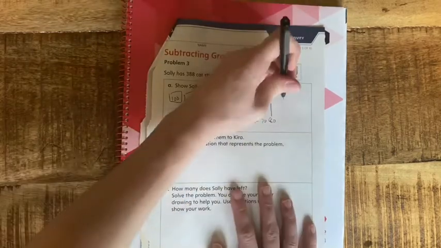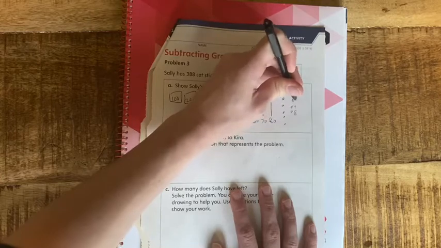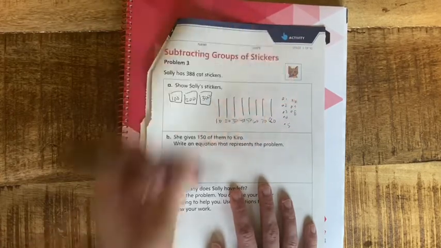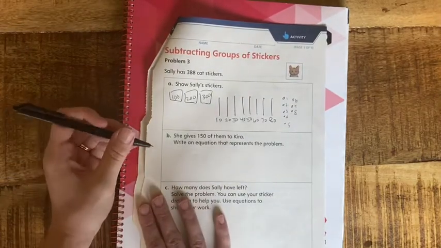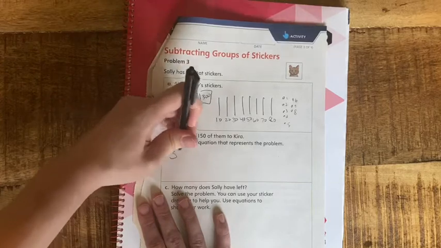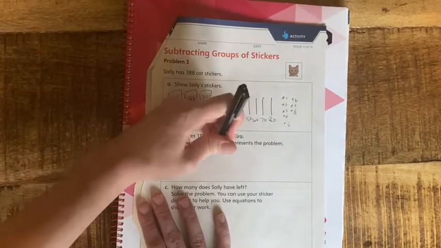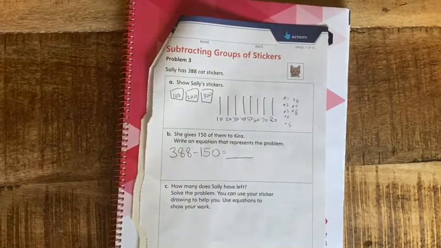And 8. 1, 2, 3, 4, 5, 6, 7, 8. Okay, so we've got Sally's stickers. She gives 150 of them to Kira. So she started with the 388 and she gives away 150. How many does Sally have left?